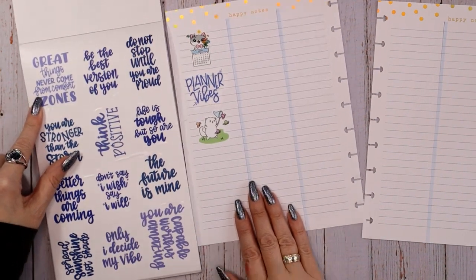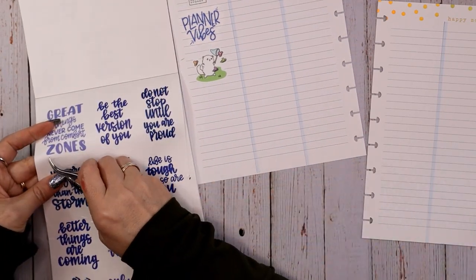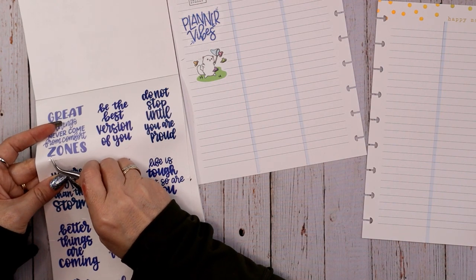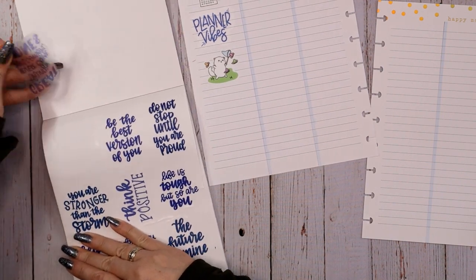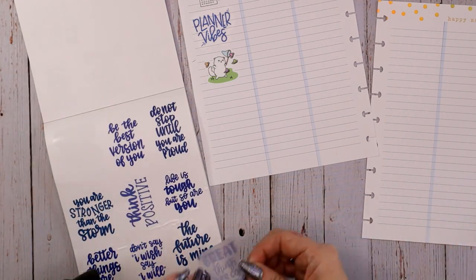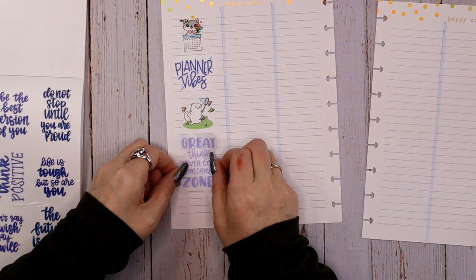Which one? Let's do this one. It's a tiny bit smaller, and that way neither one is big enough to completely fill that space. So if I use the one that's a tiny bit smaller, then I have room for one more sticker at the very, very, very bottom. Yeah.